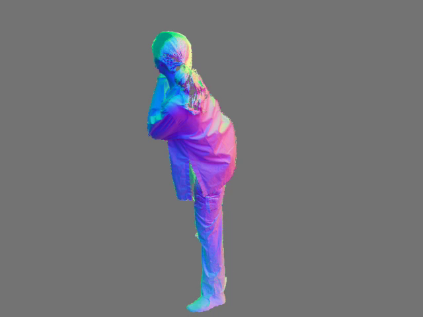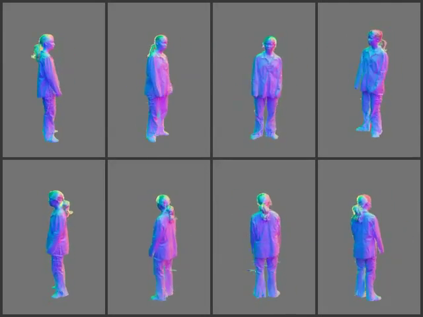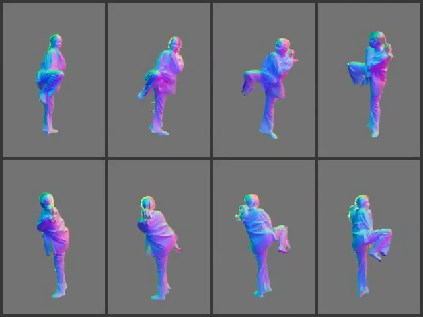These are the normal maps computed from the 8 views, visualized as RGB. Because we use high-speed cameras and illumination, we obtain these normal maps at 60 frames per second.